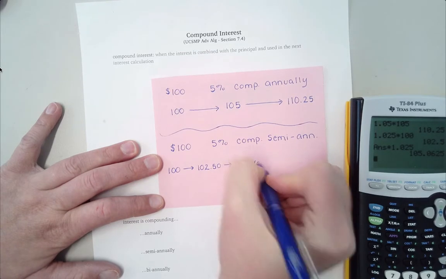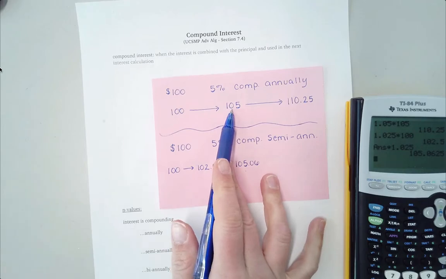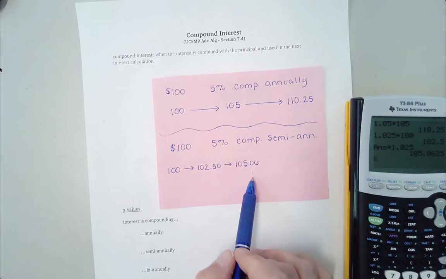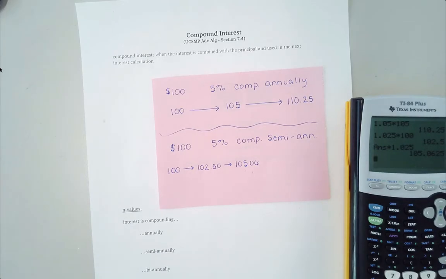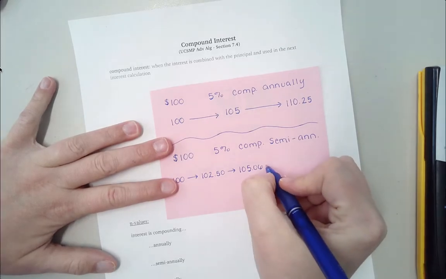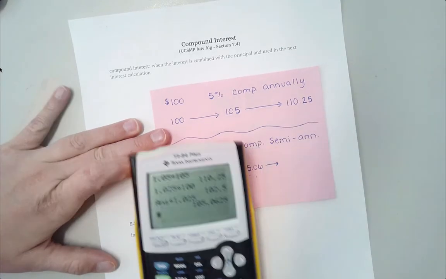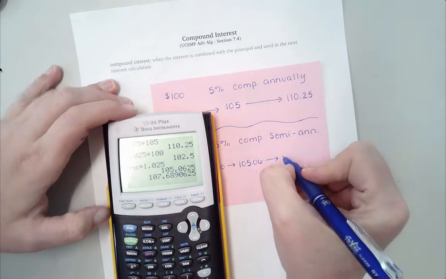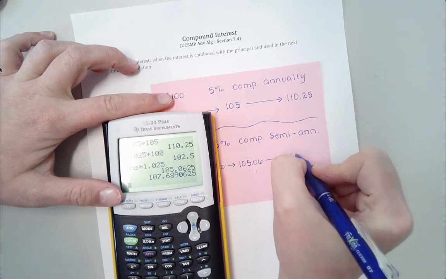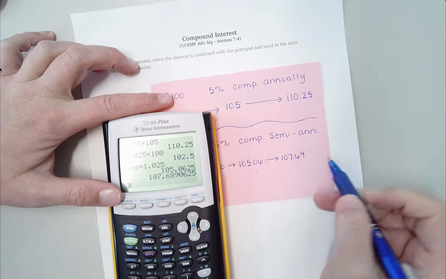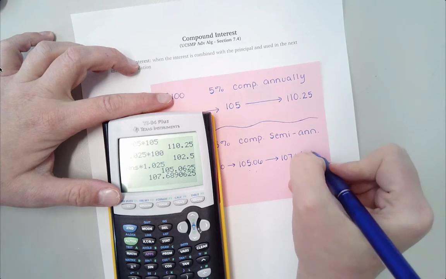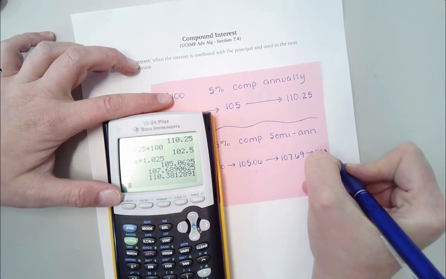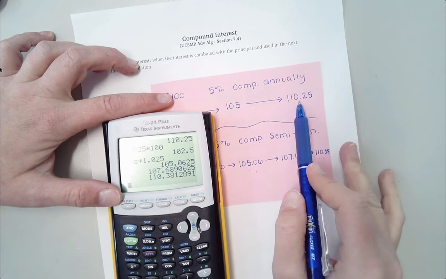So look at that compared to the other bank. The other bank at the end of the year you had 105. Here you have 6 cents more. And I know that doesn't seem like a lot, but again, you have to kind of project this over time. So if I were to go another year, so after halfway through the next year, I multiply by that 1.025 again. Now I'm at 107.69. That would be after like a year and a half total, so halfway through the second year. And then if I do it one more time, I'm at 110.38 as compared to 110.25.